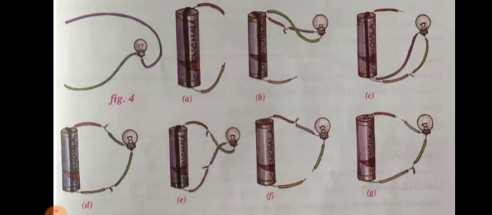Now if you see here in 4c, again the same thing happened. From the other terminal of the cell, both wires are attached to the electrical bulb. So in this case also a bulb doesn't glow. Now if you see here in 4d, one of the wires is attached to the positive terminal of the cell and another wire of the bulb is attached to the negative terminal of the cell. From one terminal it is attached to the center of the metal cap and another terminal of the cell it is attached to the metal cap. So here we can see a bulb glowing.